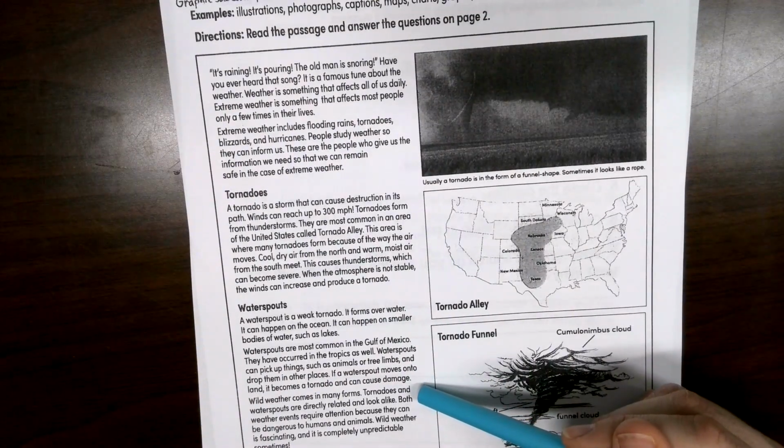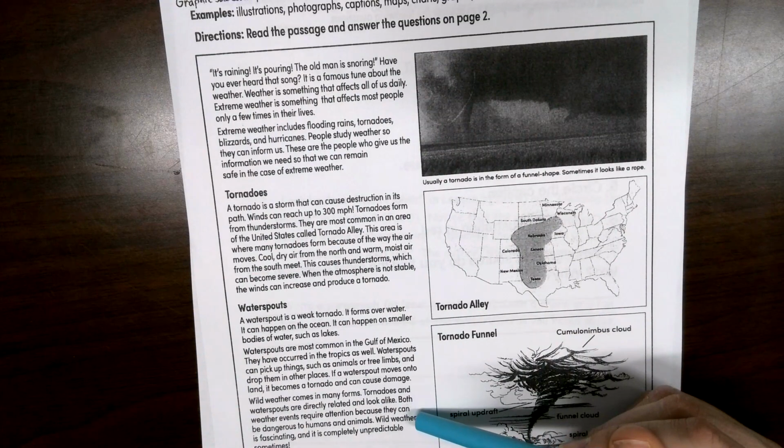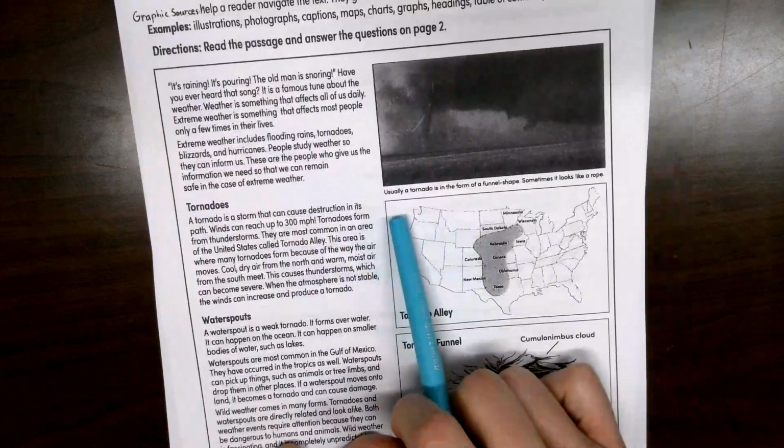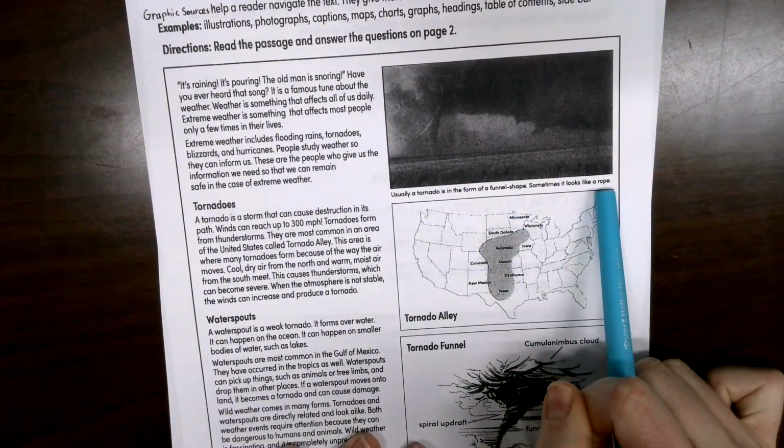Wild weather comes in many forms. Tornadoes and waterspouts are directly related and look alike. Both weather events require attention because they can be dangerous to humans and animals. Wild weather is fascinating and it is completely unpredictable sometimes. So usually a tornado is in the form of a funnel shape. Sometimes it looks like a rope.